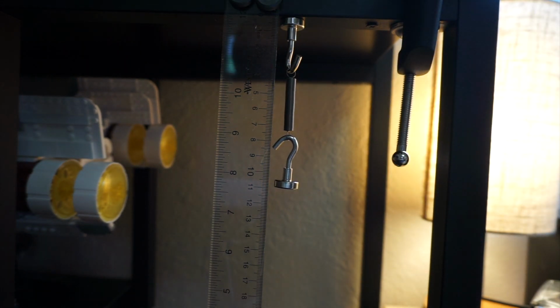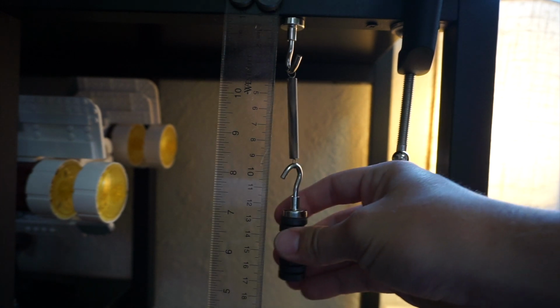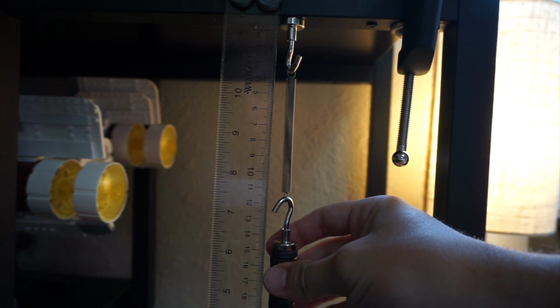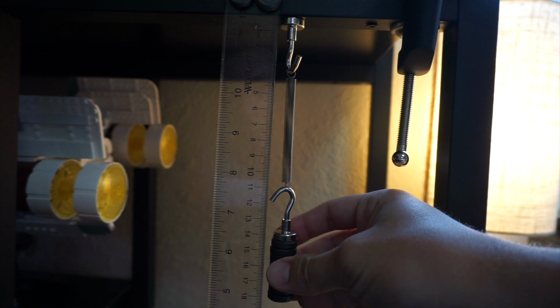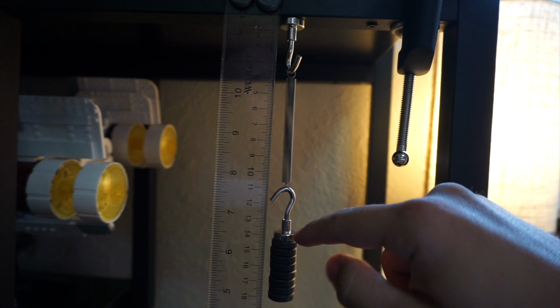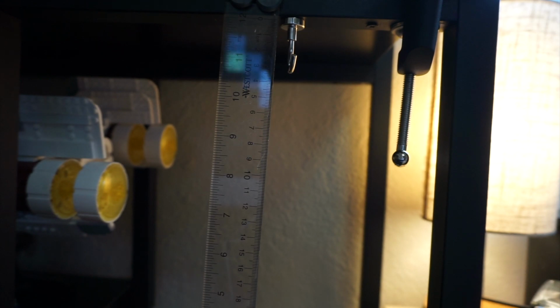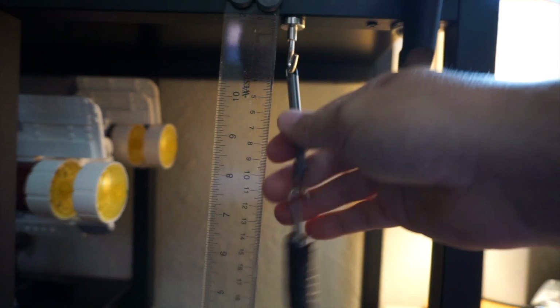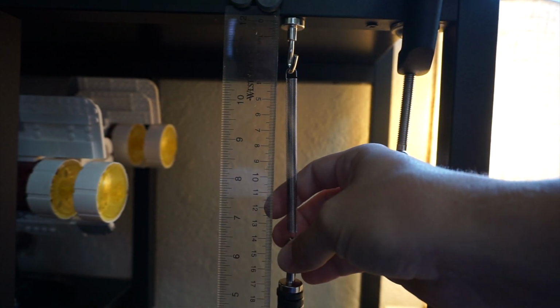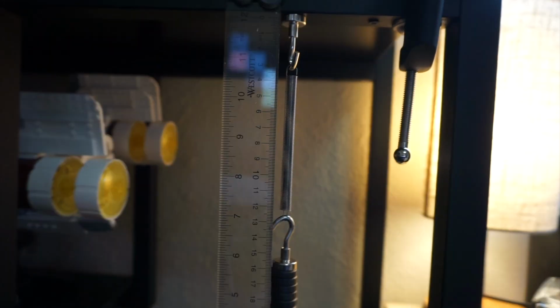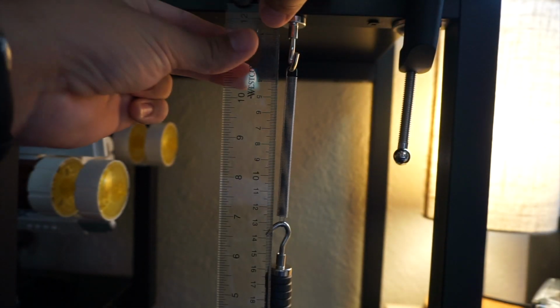Masses can be added one by one, but for the sake of time, I'll just show that we can add all of the masses at once. We can see the static deflection, and then we can measure it based upon a reference point, in this case, the bottom of the hook. We do the same thing for the large spring, adding all the masses. We can see the dramatic difference in the static displacement measured on the ruler.